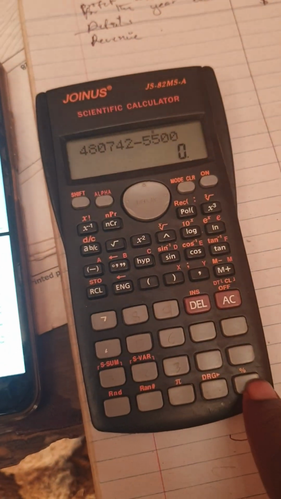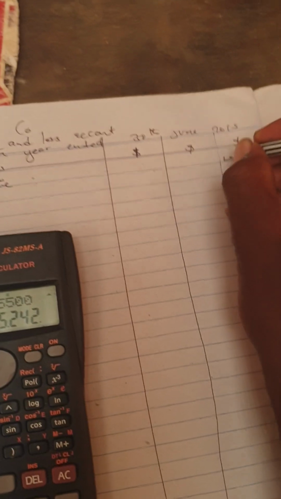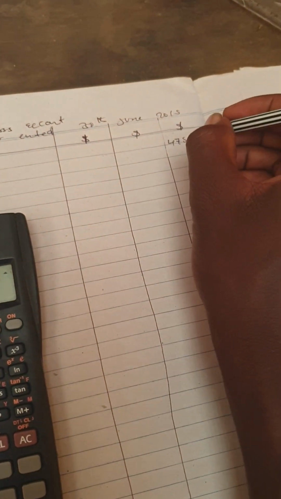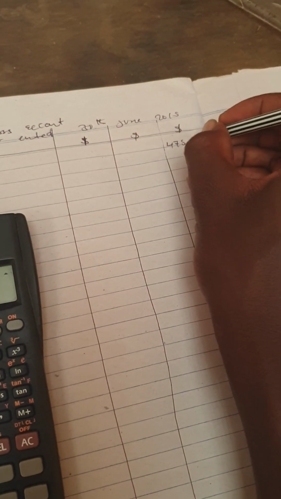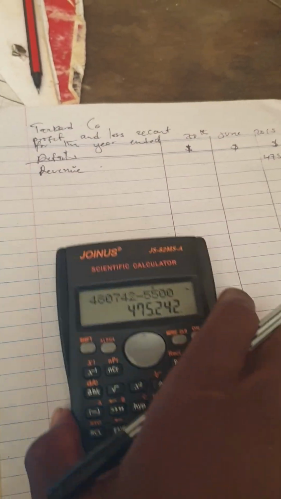So we're going to remove the $5,500. So this is going to be 475,242. So that was supposed to be our revenue figure. It was only 487.42 because they entered the wrong amount in the sales revenue. So that is the first part.